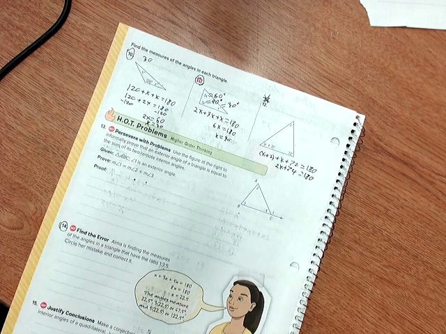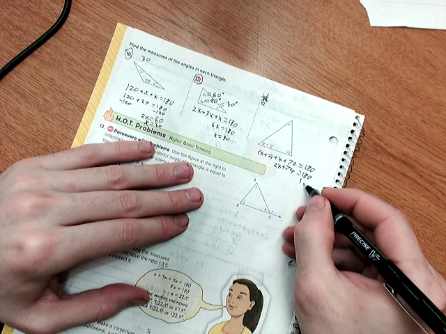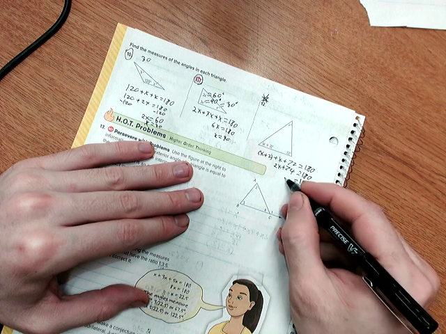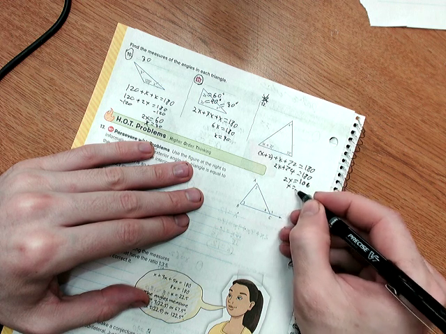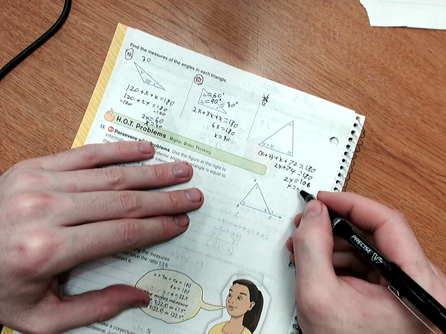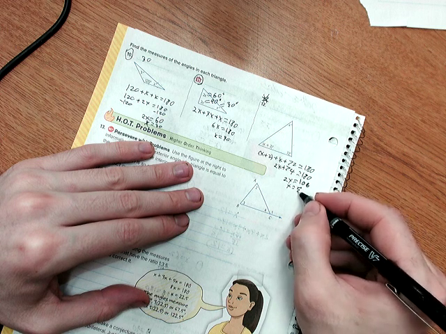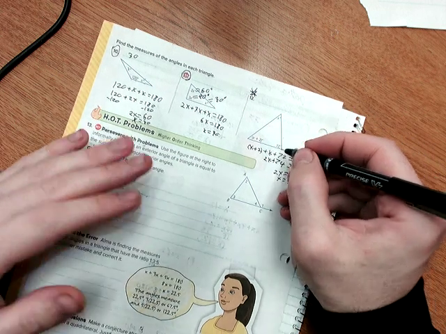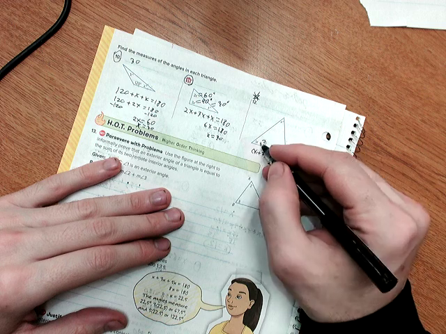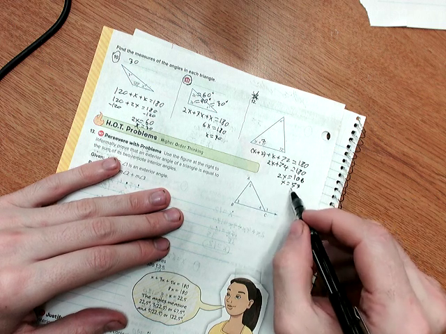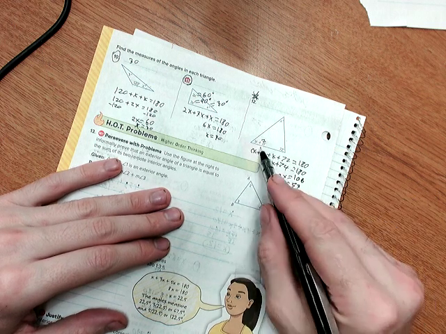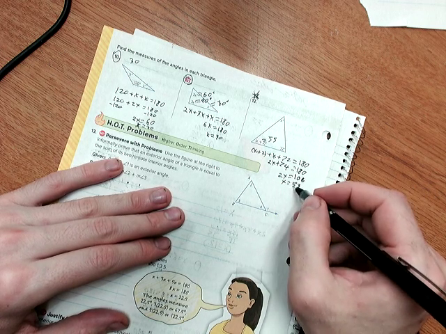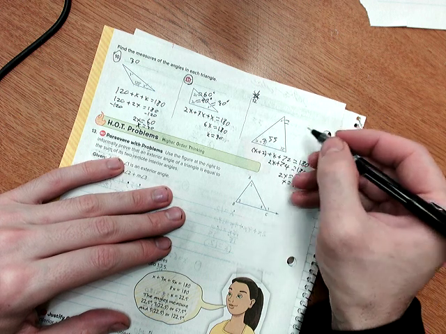180 minus 74 is 106. 2x equals 106, x equals 53. Okay, so this one, 72 equals 72. X plus 2, to find that one, we take this x and we substitute it in, so we now have 53 plus 2, which is 55. Now we take this and we'll put it in for x up here, and we get 53.